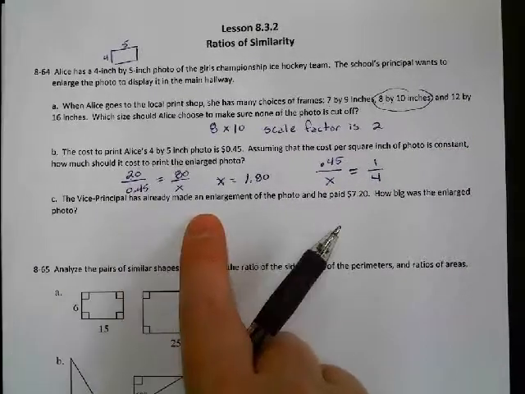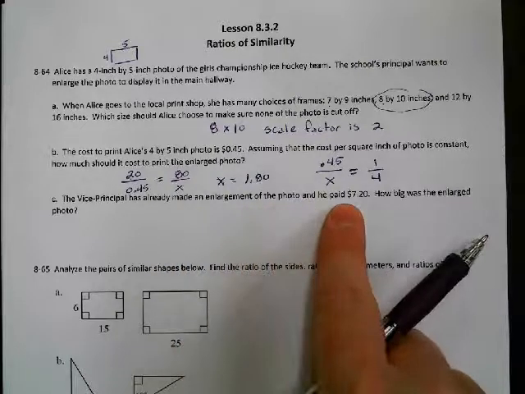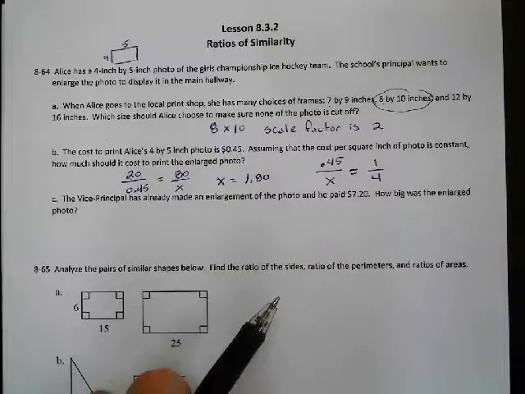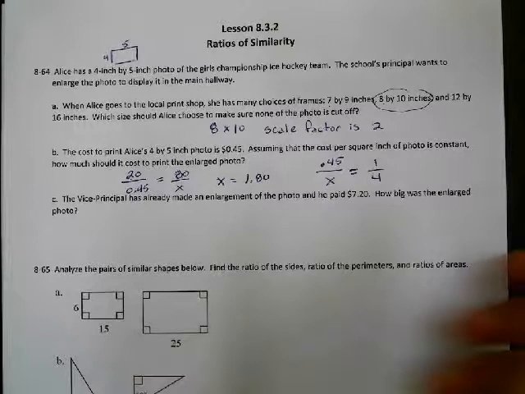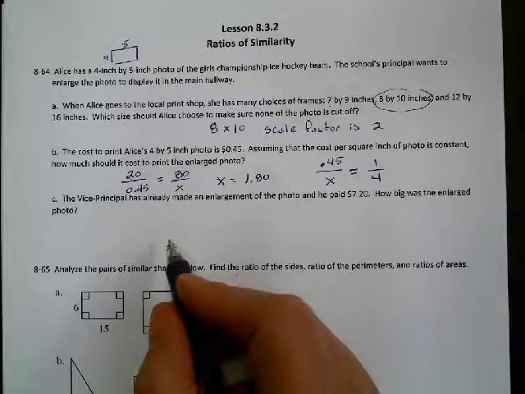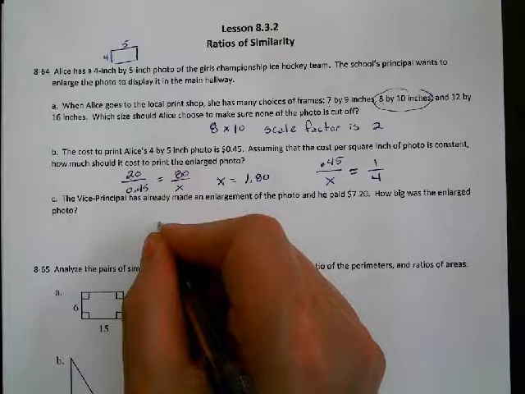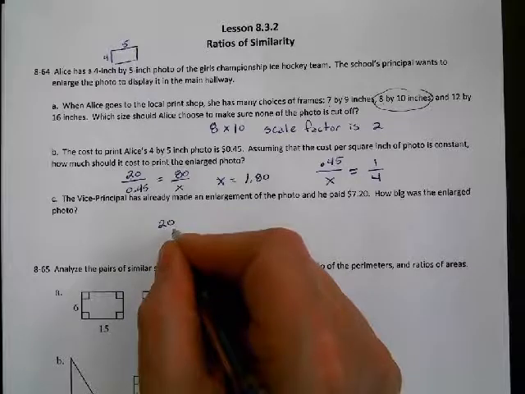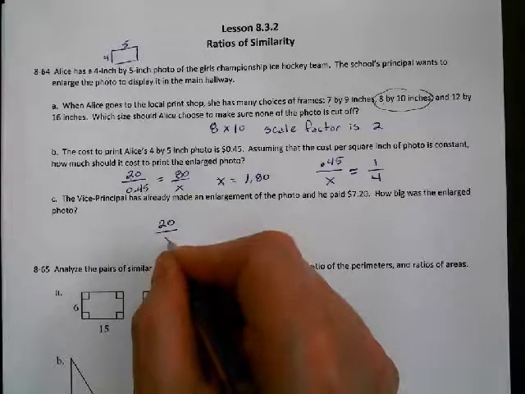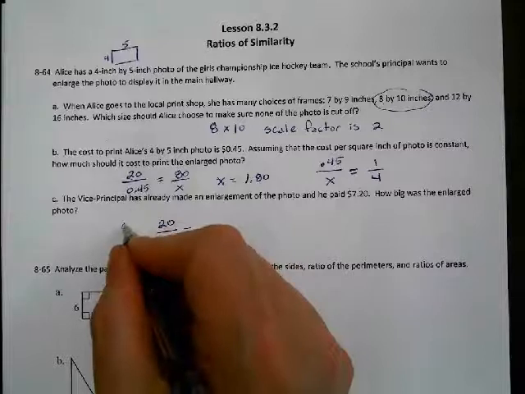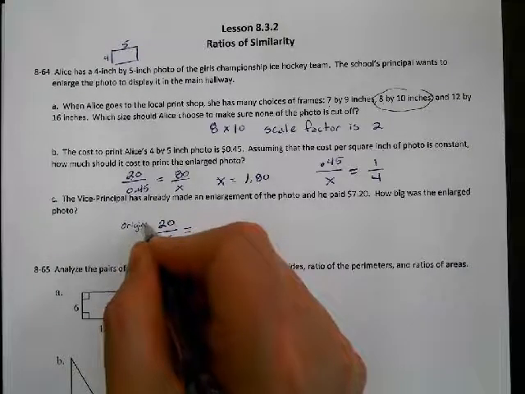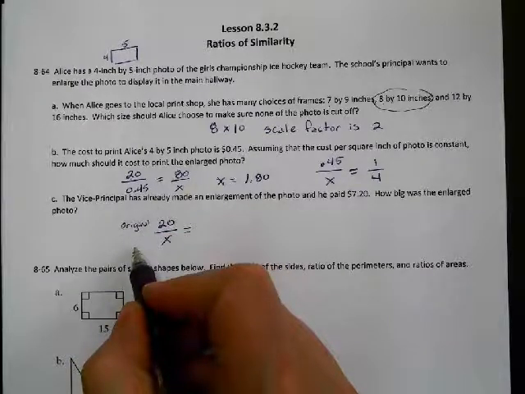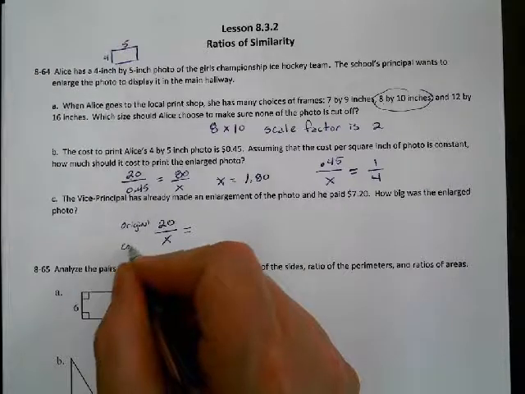Vice principal has already made an enlargement of the photo, and he paid $720. How big was the enlarged photo? Okay, so we want to know the size of the enlarged photo. So if I do 20 over x, so this is the original over the whatchamacallit, the copy or the enlargement.